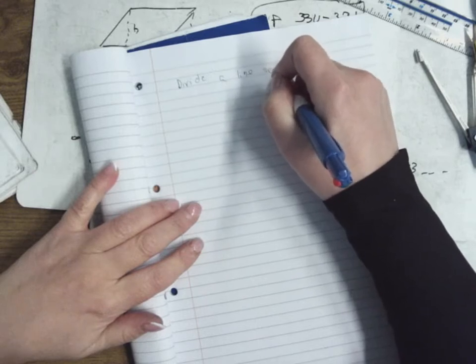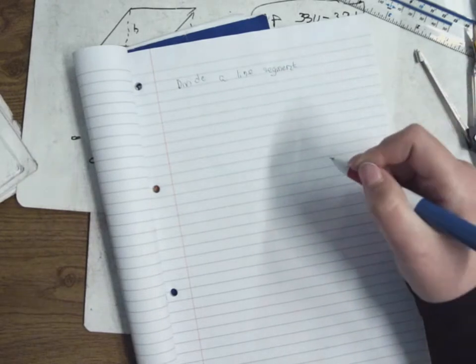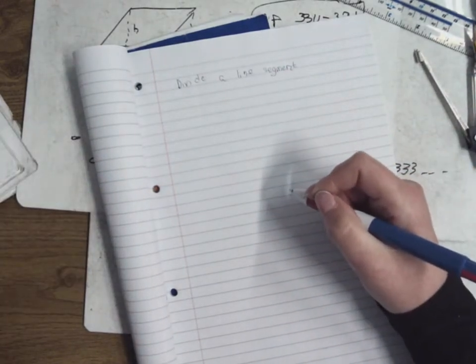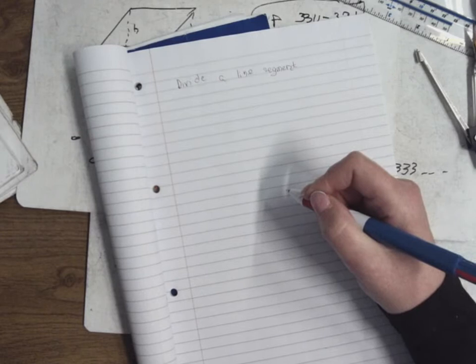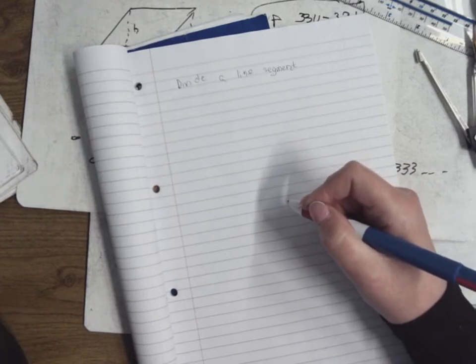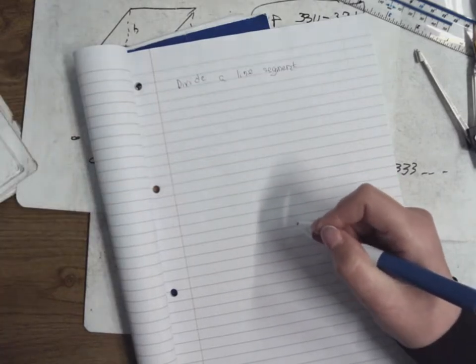Just make a list of all the constructions in your notes. Don't do them in your notes, because it'll just be a checklist for yourselves. When you're revising, you start at number 1, can I draw that? Number 2, yes, can I draw that? Number 2, I can draw that. Number 3, I forget how to do that, off you go to YouTube and look it up.